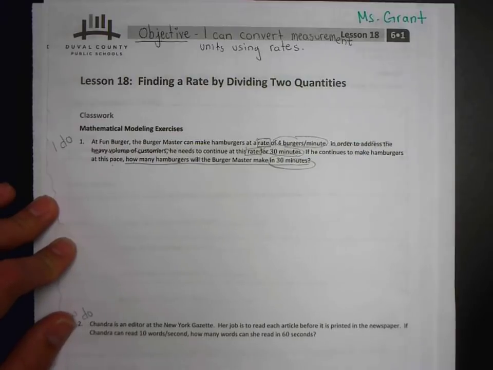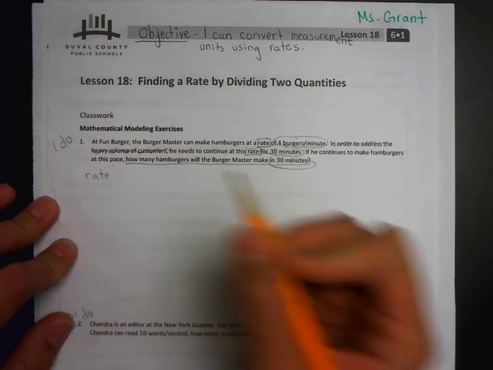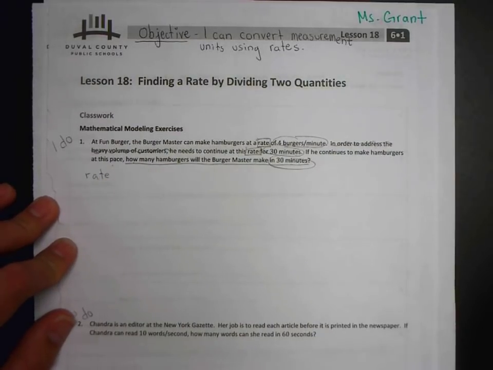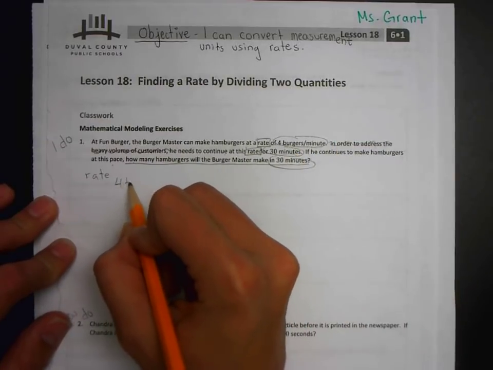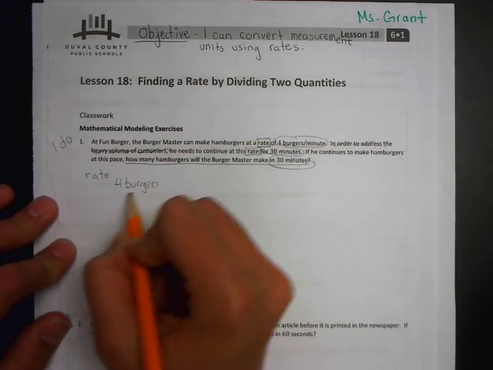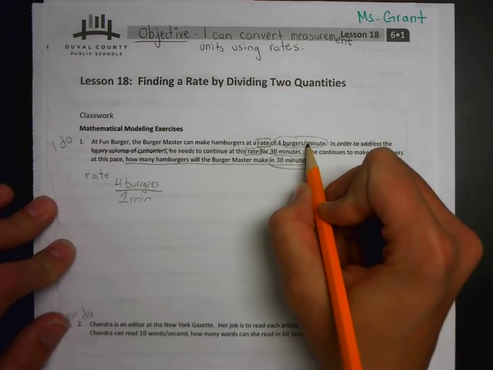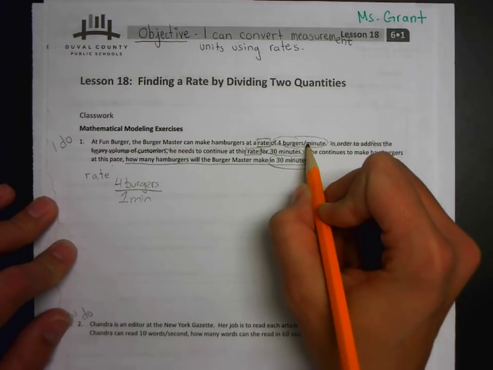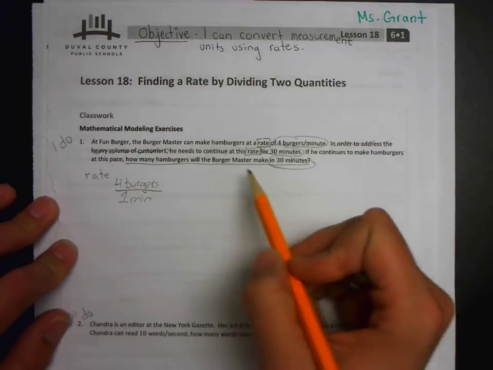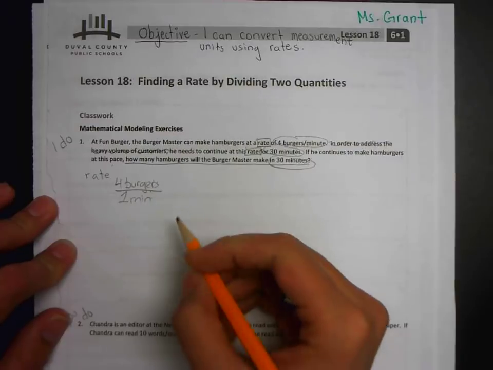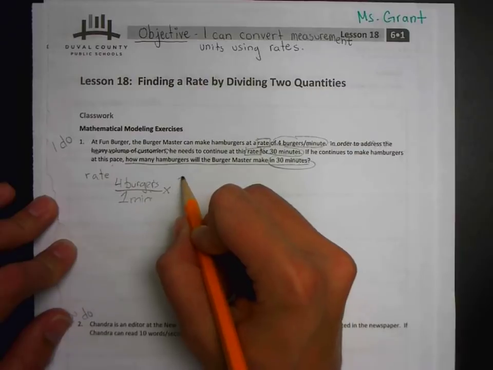And now we're going to show all of our work. First, let's write our rate, which remember a rate compares two different quantities. In this case, it's going to be our 4 burgers per minute, and we like to write it as a fraction. And when we talk about per, it's the invisible 1 there, so even though you don't see it, it means 1. There's an invisible 1 in front of the minute. So we've got our rate, 4 burgers in 1 minute, and we need to find out how many burgers he's going to make in 30 minutes. So we're actually going to multiply this by that extra piece of information that we have, which is 30 minutes.